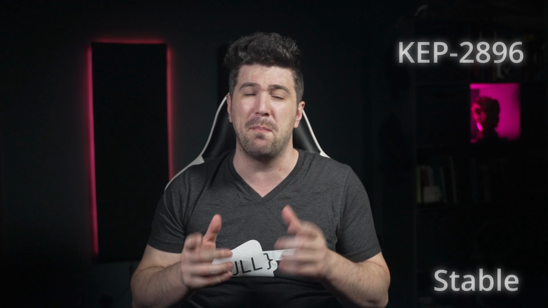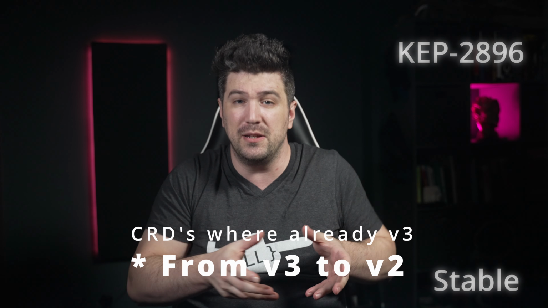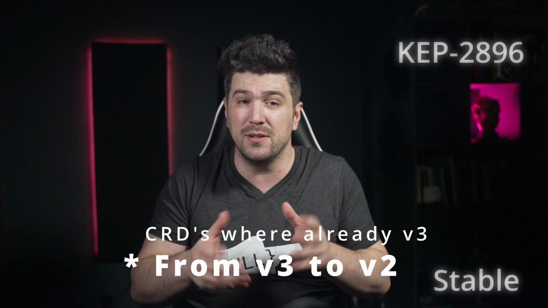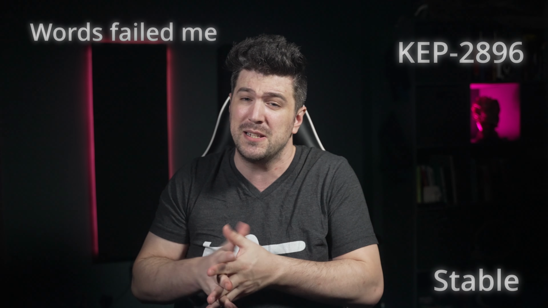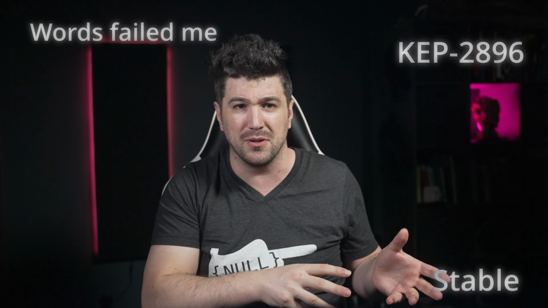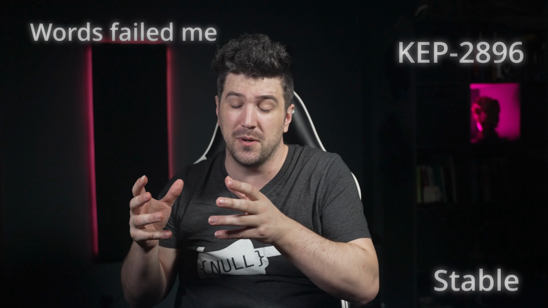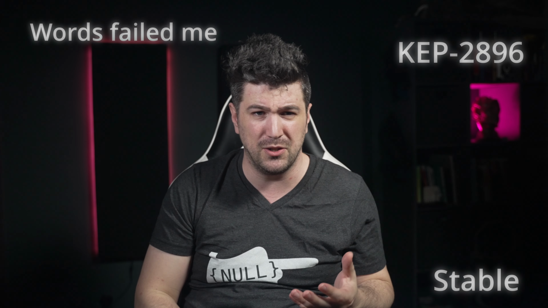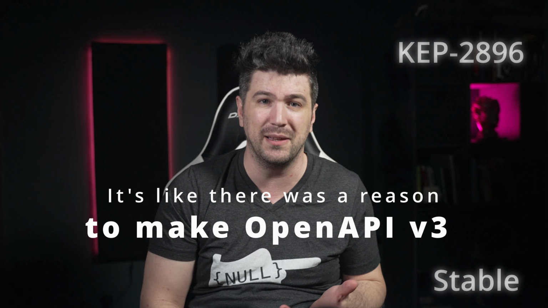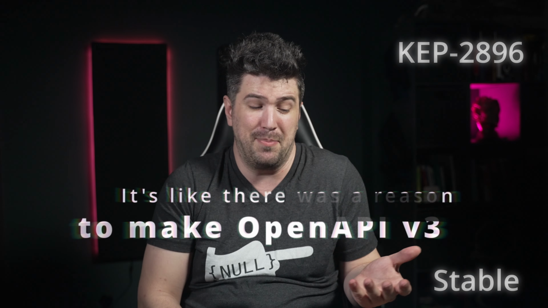For one, there was a messy conversion code to take the CRDs from v2, as CRDs used v3 spec to describe the resource. And so there was a conversion from the v3 spec to the v2. But on top of that, OpenAPI v3 spec is just more expressive and gives you a lot more flexibility. So the Kubernetes API should be just a bit better, and there's now better enum support in there as well.